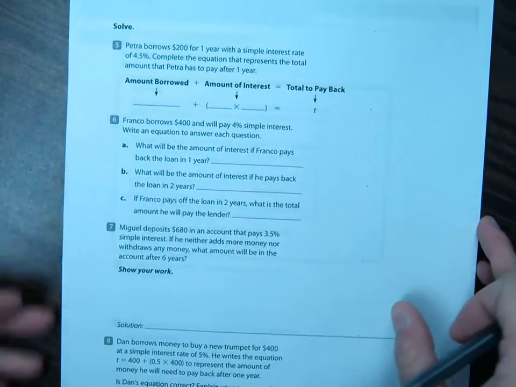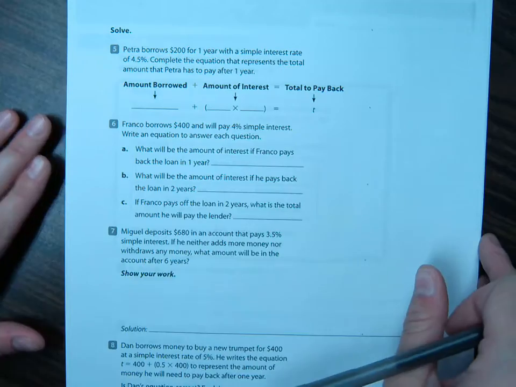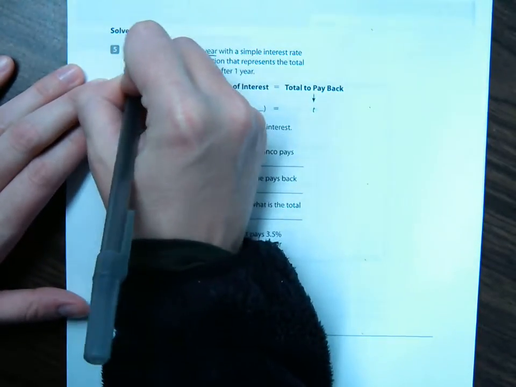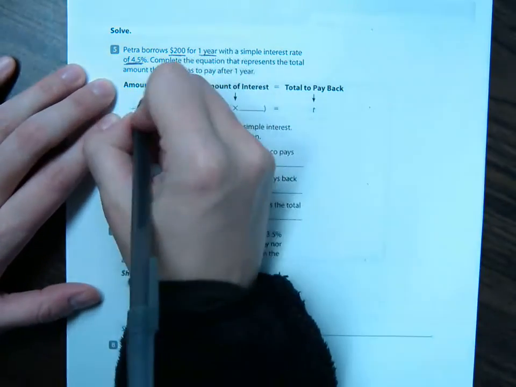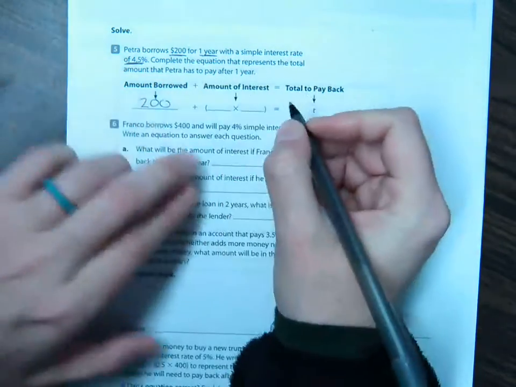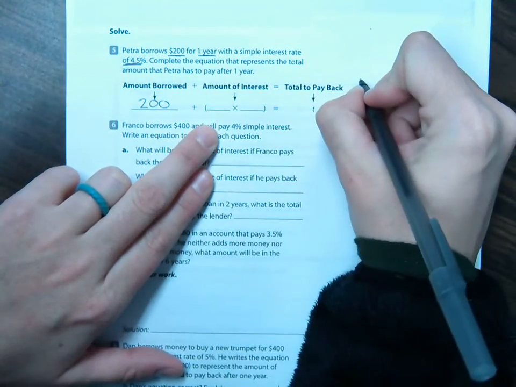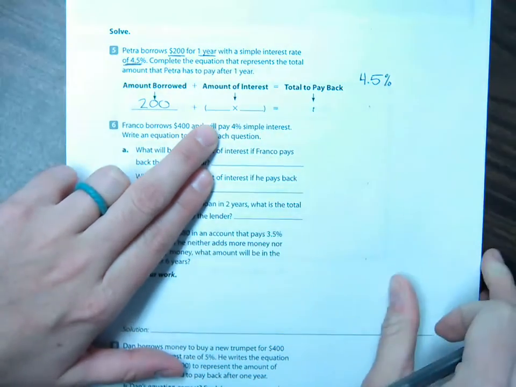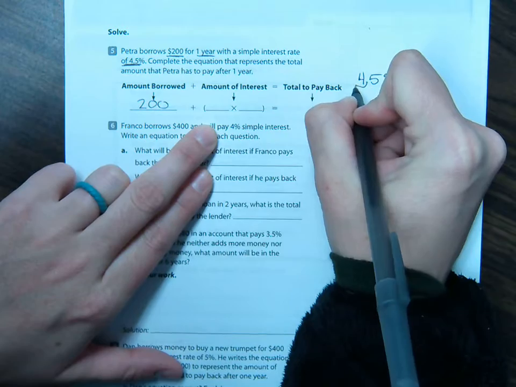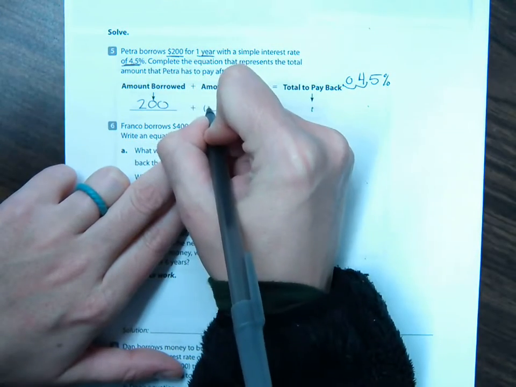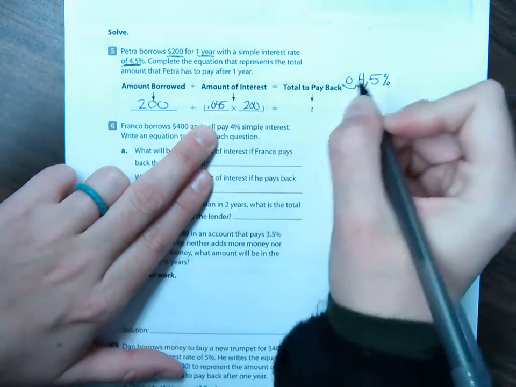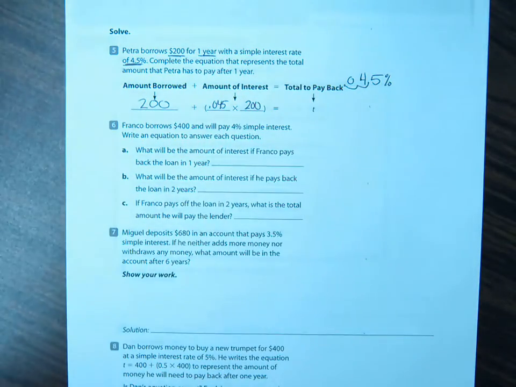Petra borrowed $200 for 1 year with a simple interest rate of 4.5%. So $200 for 1 year at 4.5%. So they borrowed $200, 4.5%. If we want to change that to a decimal, we have to go 2 times to the left. So that's 0.045 times how much was borrowed, plus the $200, is your total. That's how you write your equation.